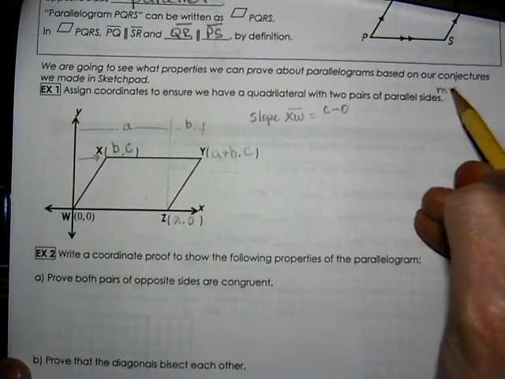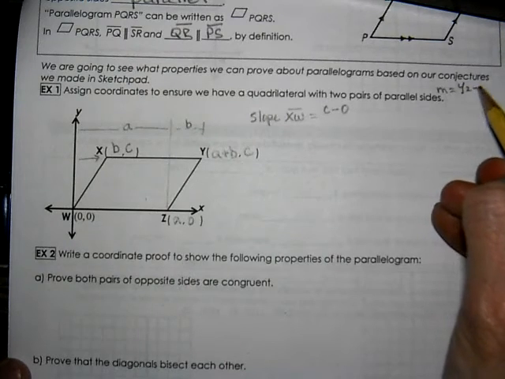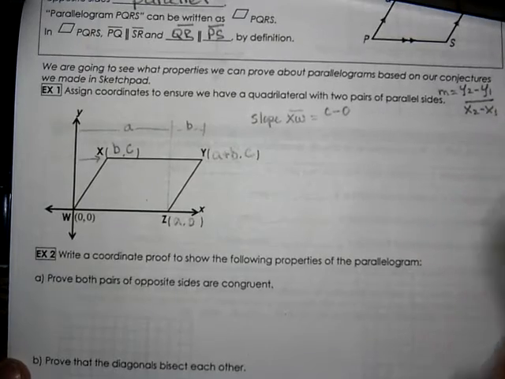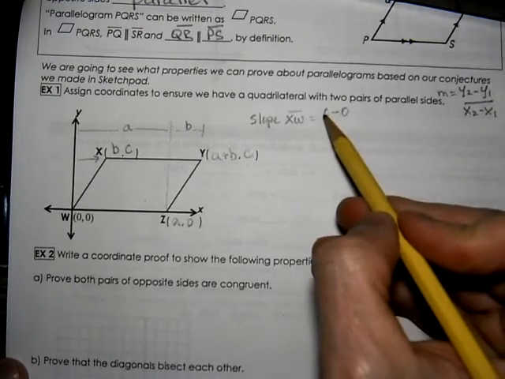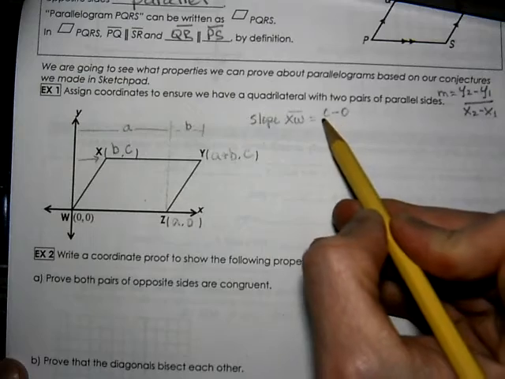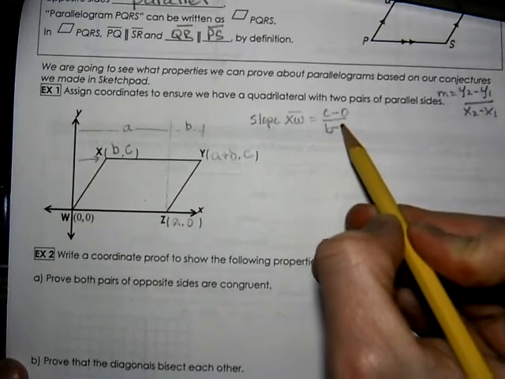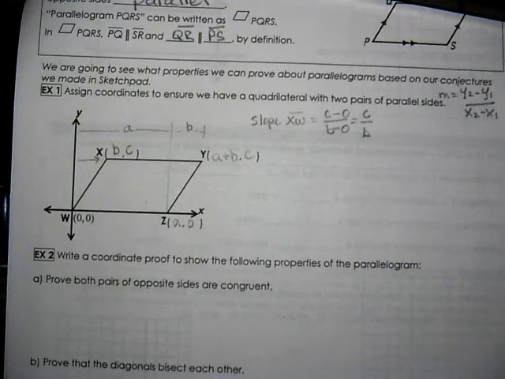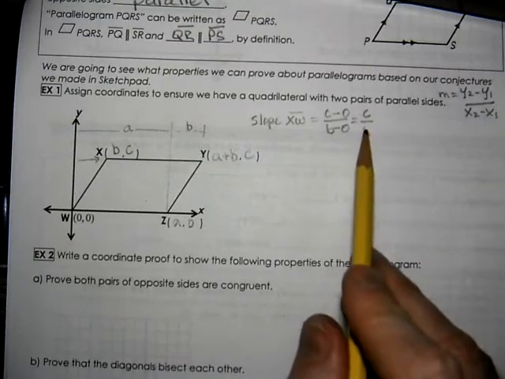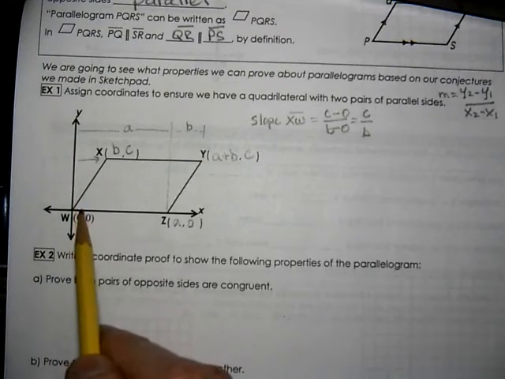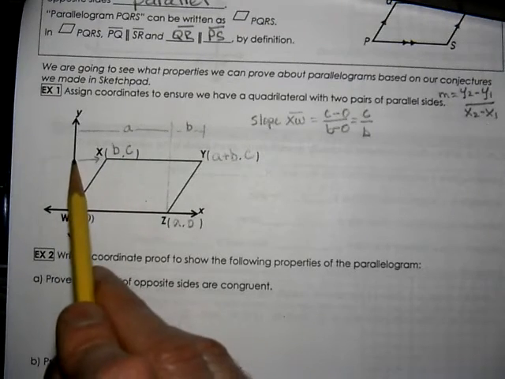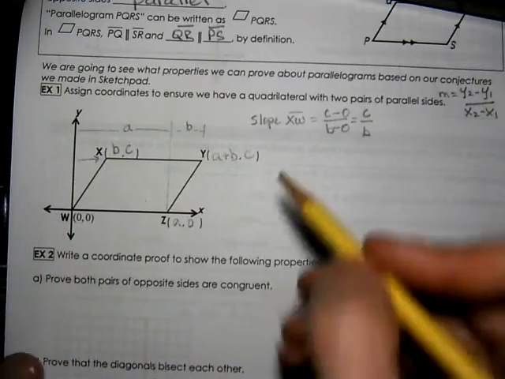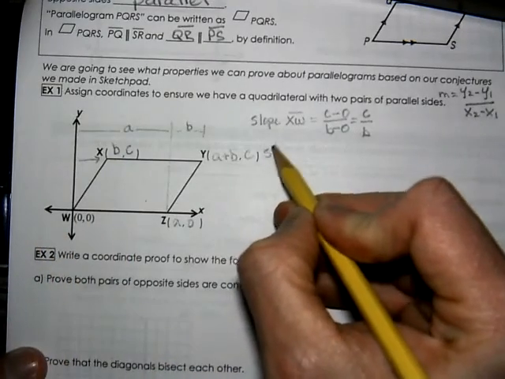Recall that slope itself is calculated by y2 minus y1 over x2 minus x1. So that would be our slope. That would be the rise, where you're going up a height of C, and then your run, you're going over a length of B.